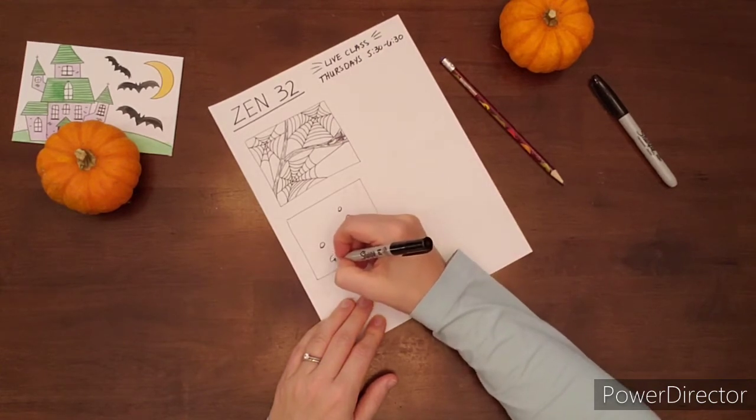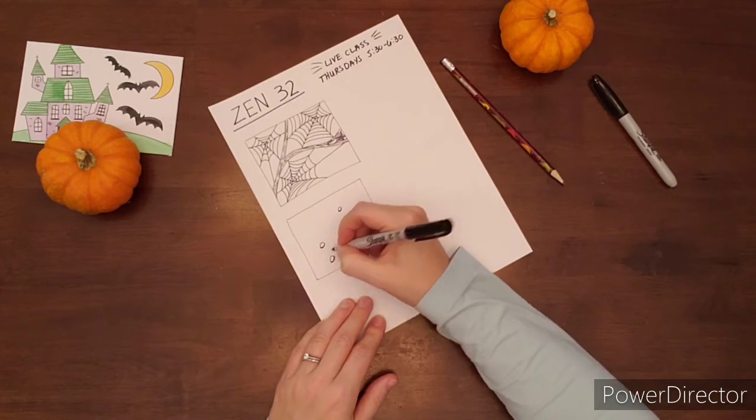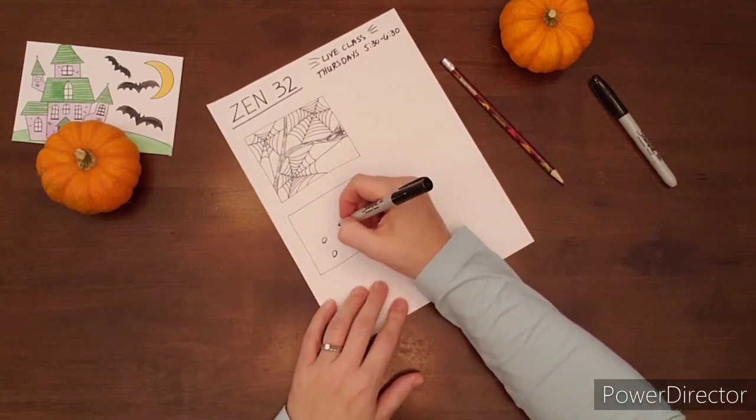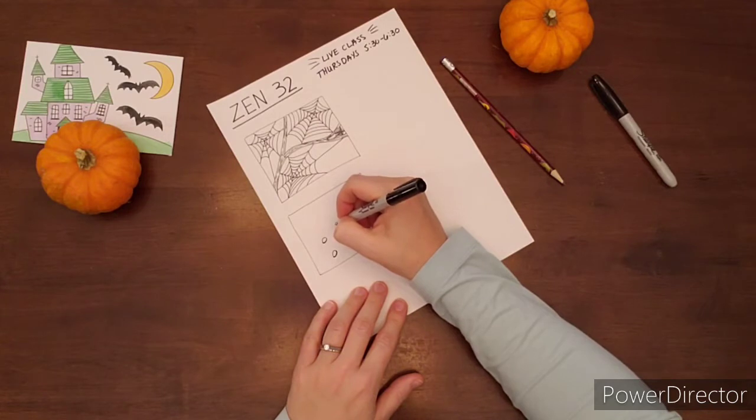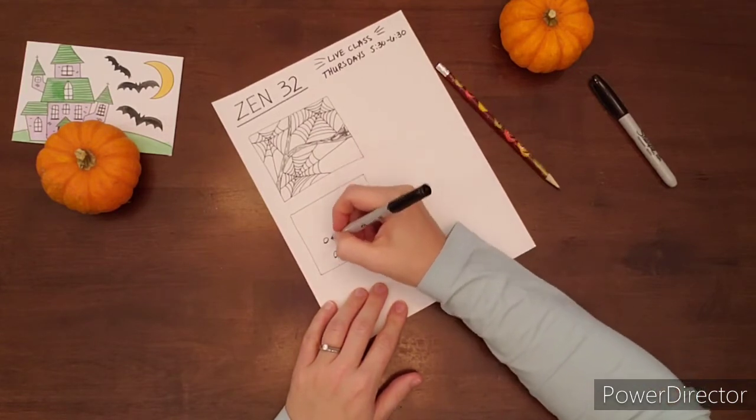So it's going to be grotesque. Just kidding. It's going to be just a little warty section. So you can draw as many as you want randomly, different sizes, whatever it is that you want to do. So I think that looks good.